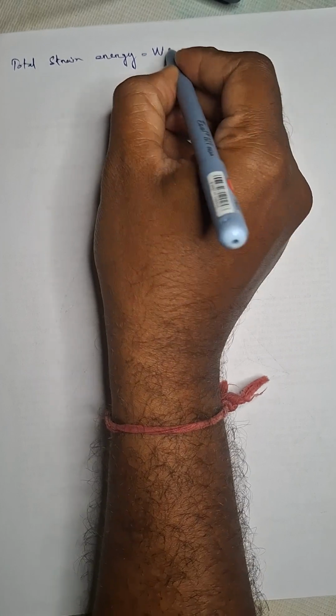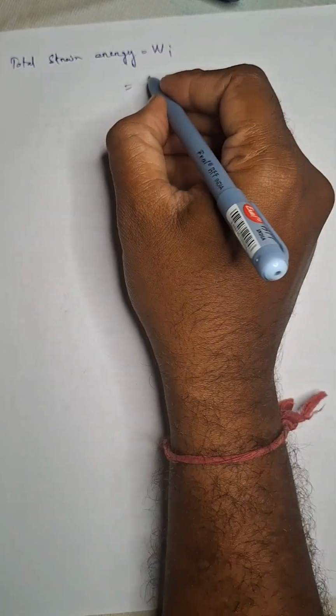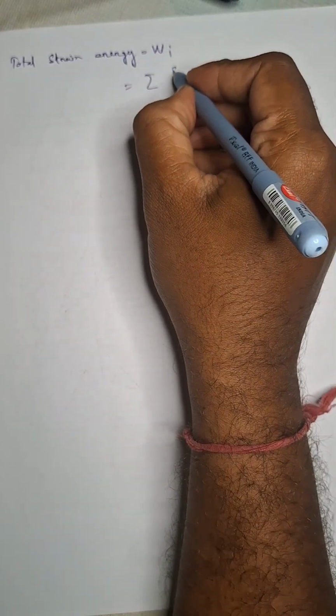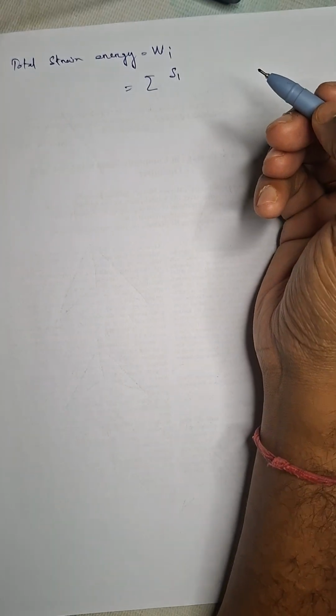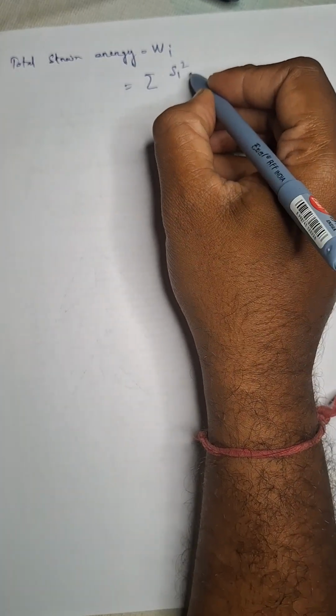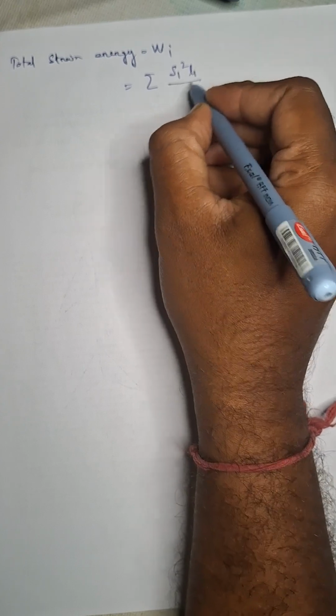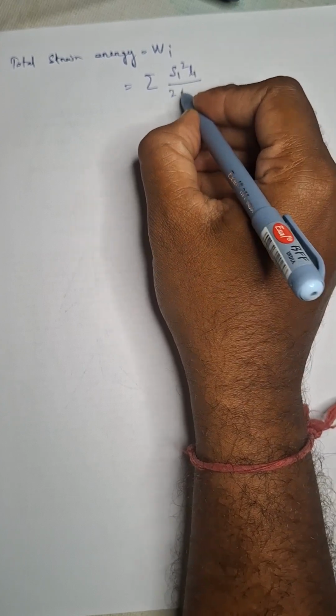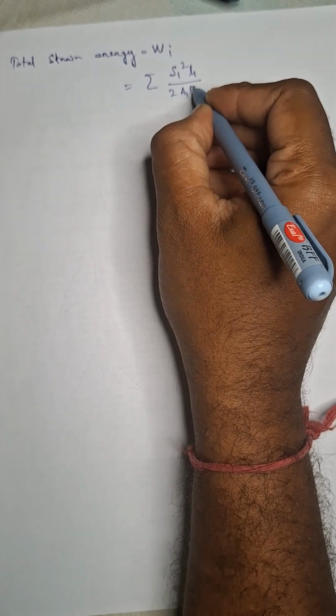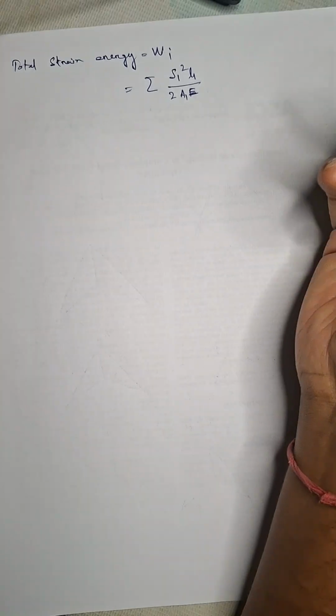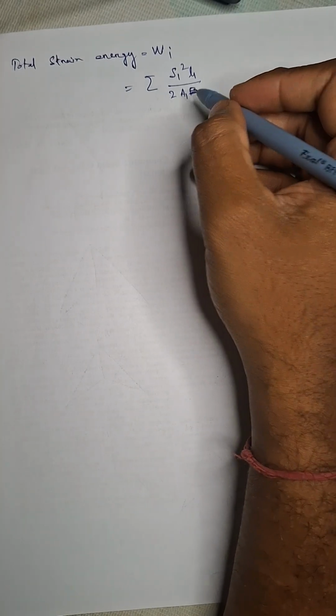can be found out: Wi is equal to the summation of S1, which is the member force in the first member, S1 square into the length of the first member divided by 2 into area 1 into E. If E is constant, then let's keep it as E only.